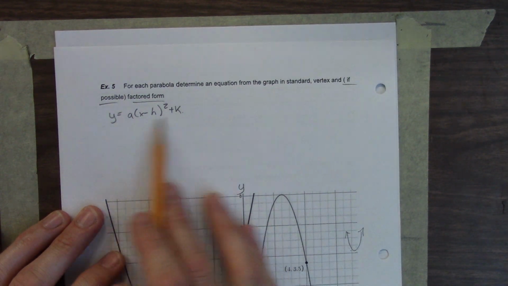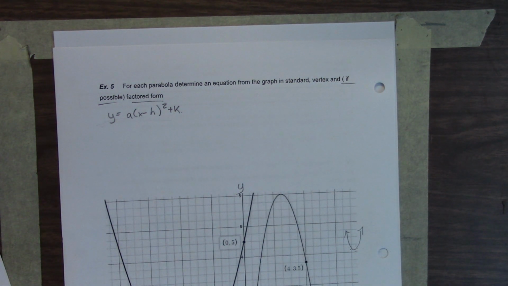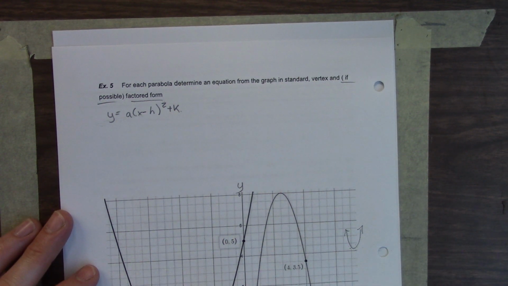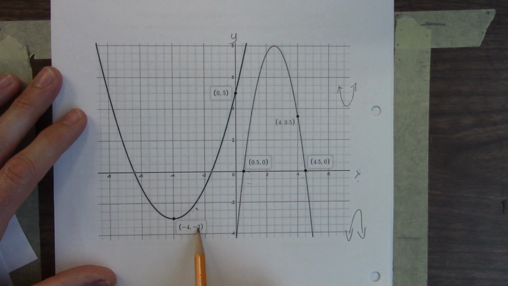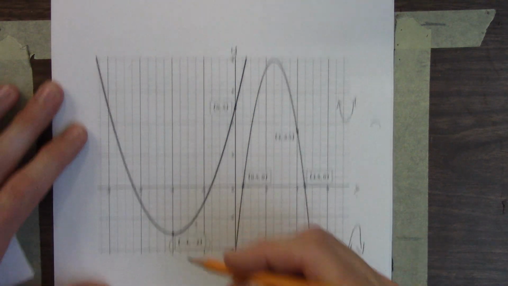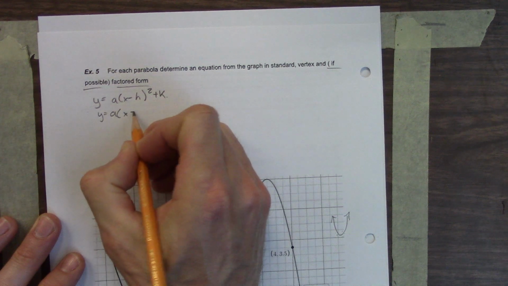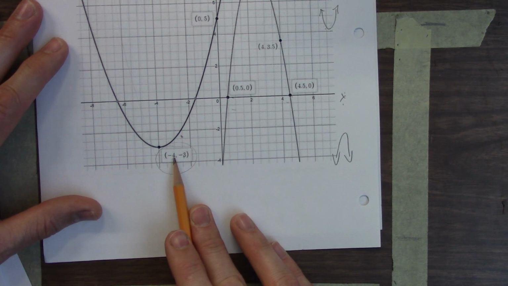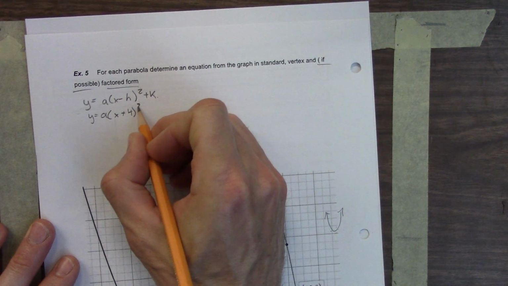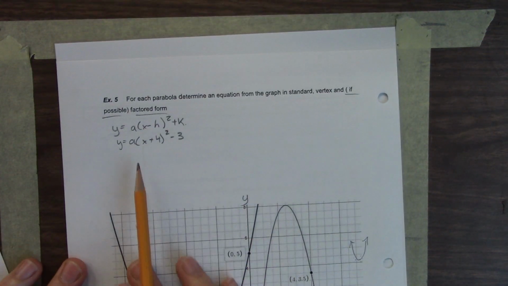What do we know about this equation from this graph? Yeah, Andrew. The points of the vertex. Yes, which is? Negative 4 and negative 3. Okay, so I can take those two values now and sub them in for h and k. So I get y equals a(x plus 4) squared minus 3. Notice how the sign is opposite of the vertex sign for the x coordinate, and then the k sign is the same. So the only unknown I have here now is the variable a.